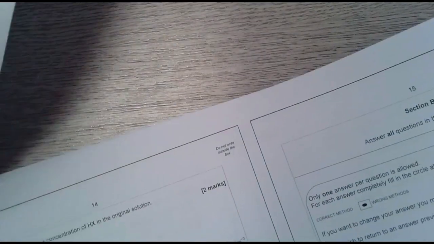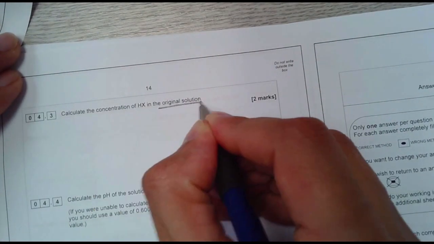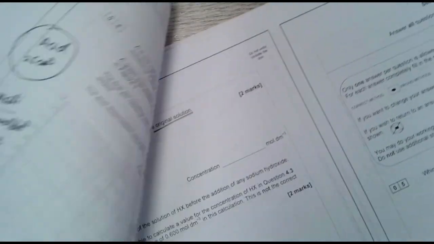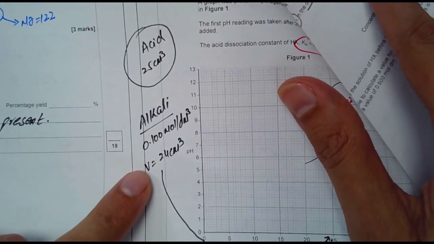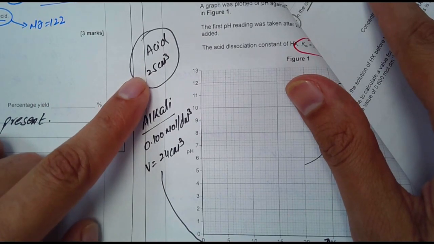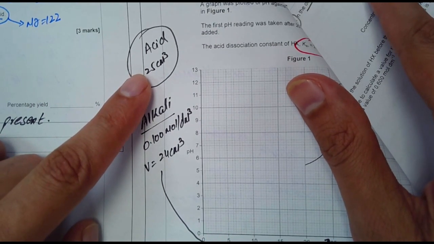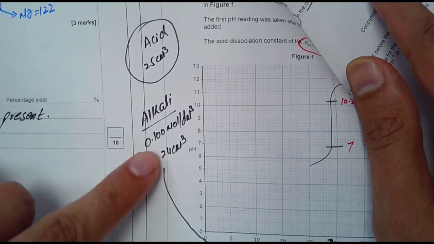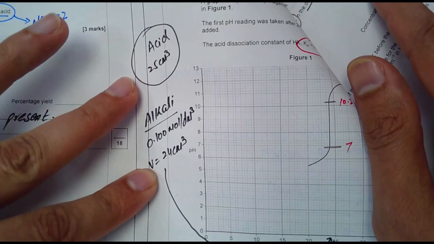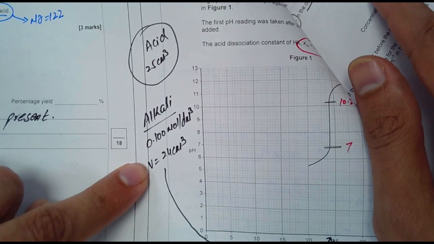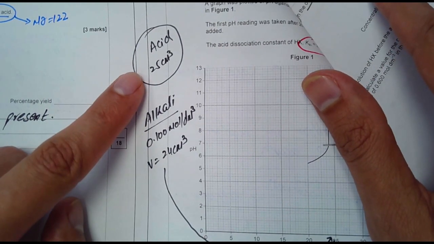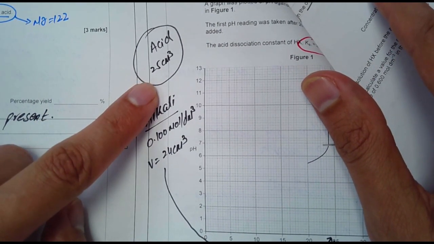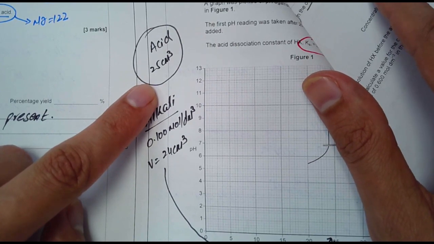If I turn it over to the next page, it says calculate the concentration of HX in the original solution. So I wrote some data here. If you look, I wrote the data for the alkali, and I wrote the data for the acid, and I know my acid can only release one hydrogen ion. My base can also accept one hydrogen ion. So in other words, I can say the moles of alkali will be the same as the moles of acid. So first I'll work out the moles of alkali, then that will be equal to the moles of acid, and from there, plus this volume, can be used to work out the concentration of the original acid.